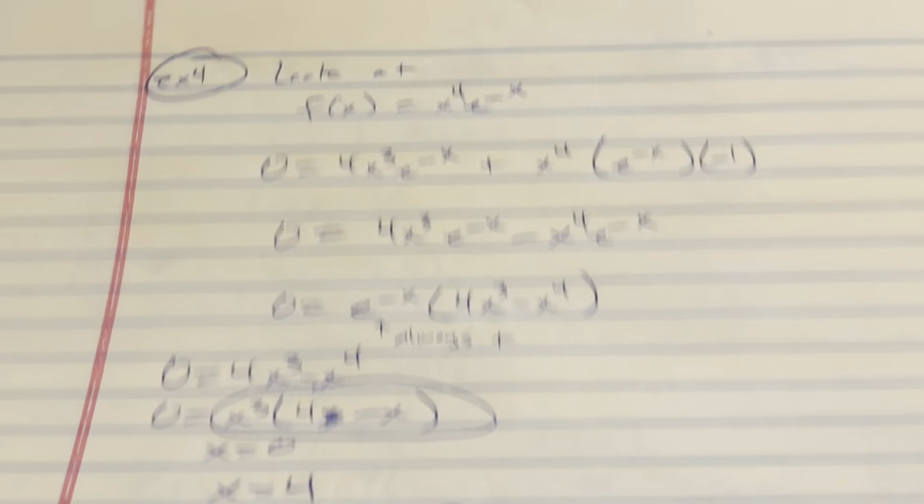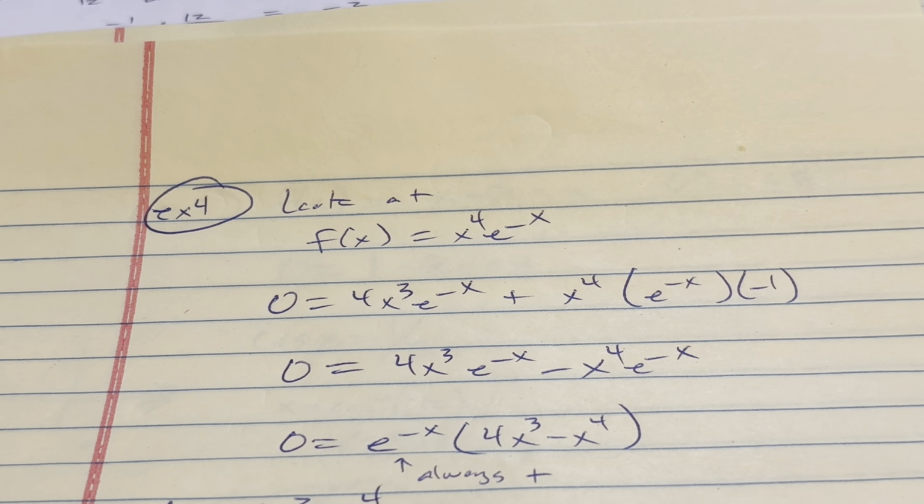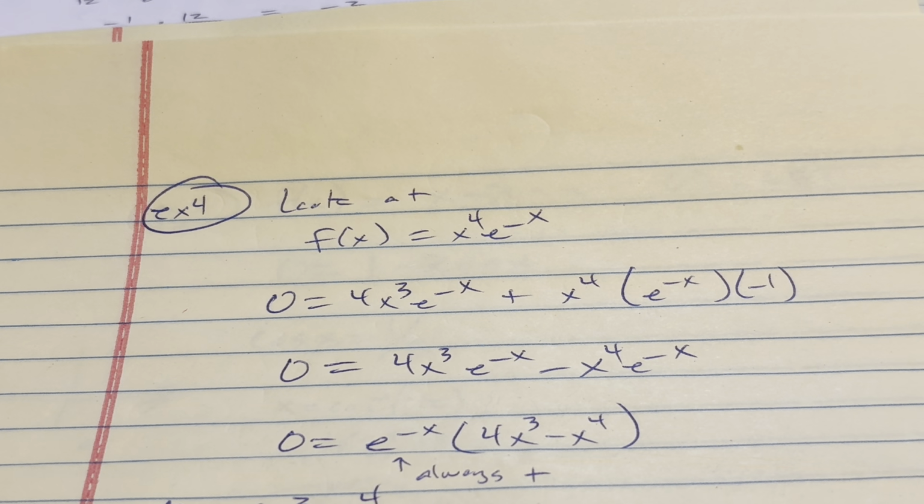Let's see what we got. So we're going to do the same thing here. x to the fourth e to the negative x. Look at that. Let's see what we can do. We're going to go through all the first derivative stuff.